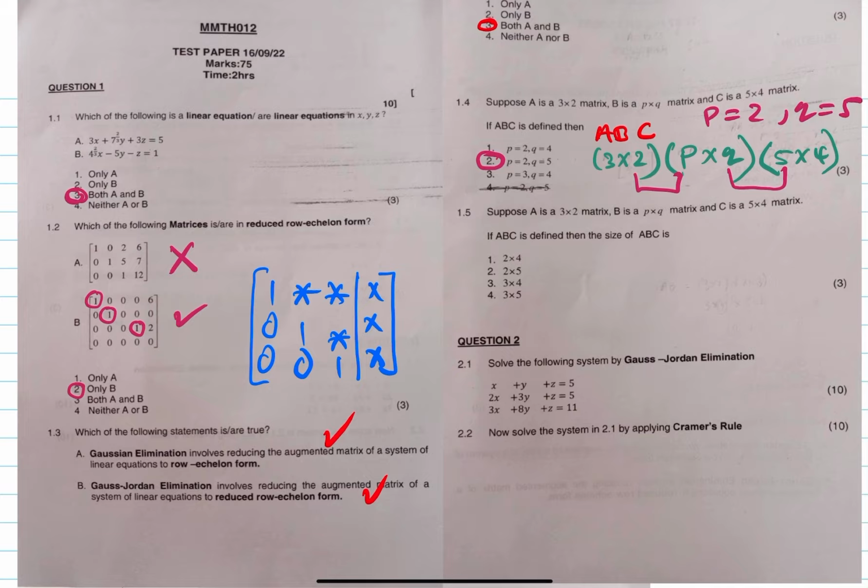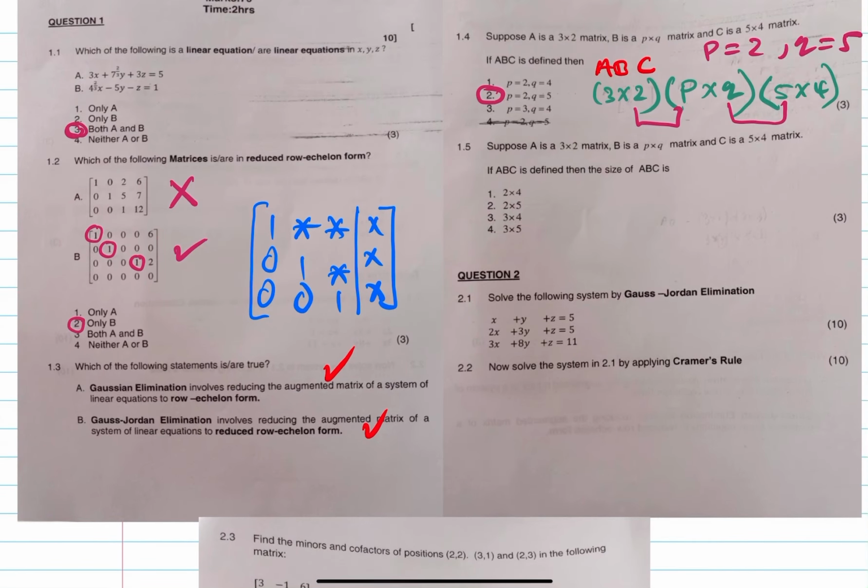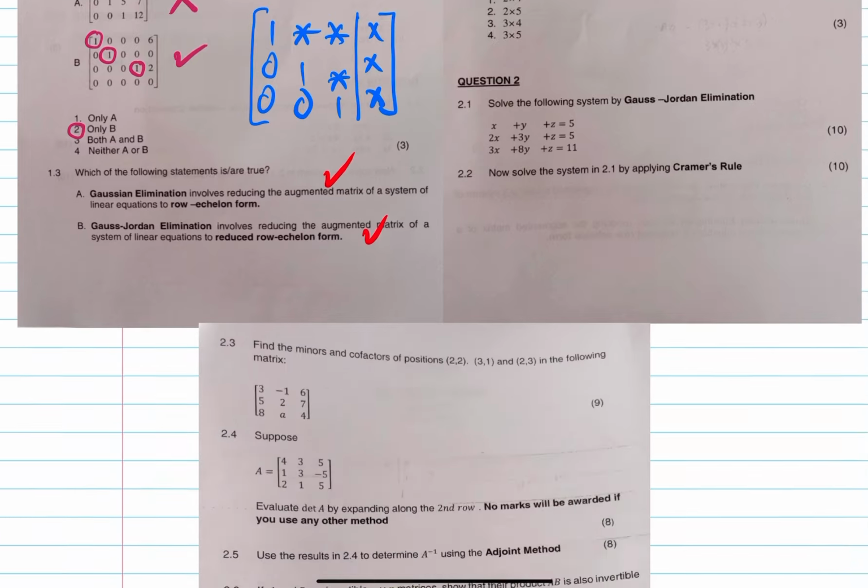Let me have it just right here. We have a 3 by 2 multiplied by P by Q, and then multiplied by 5 by 4.